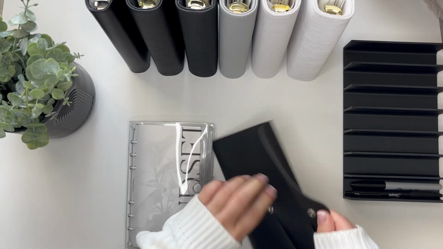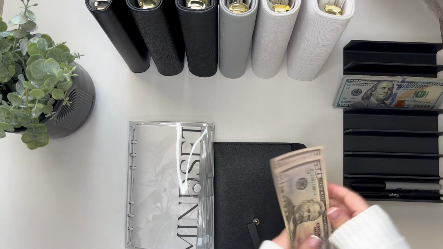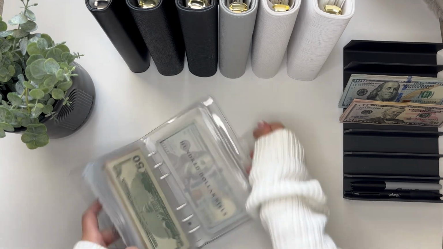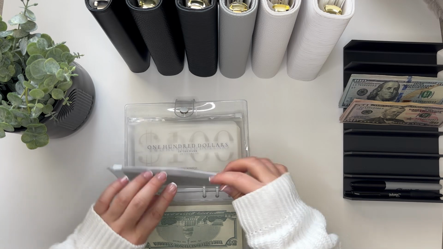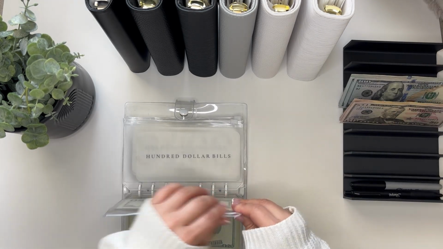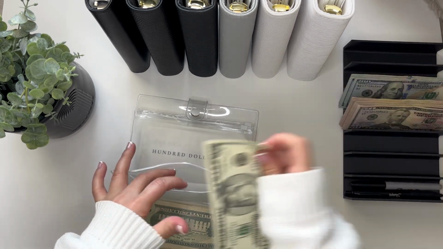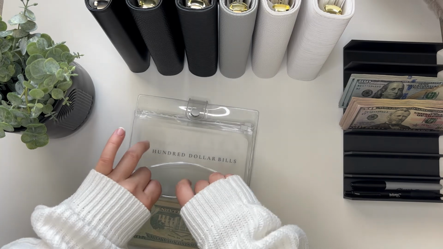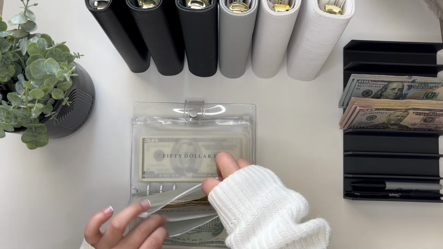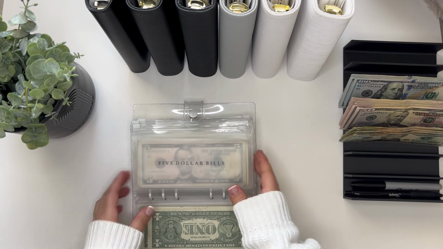I'm going to empty out this money here and here. And then taking the money from my overflow binder, oops, I'm gonna take 100 from there, 50s from here. I'm gonna save this 50 because I think it's really pretty. I'm not gonna use it. The 20s we're gonna take out. We're gonna leave the 10s, 5s, and the 1s as well.